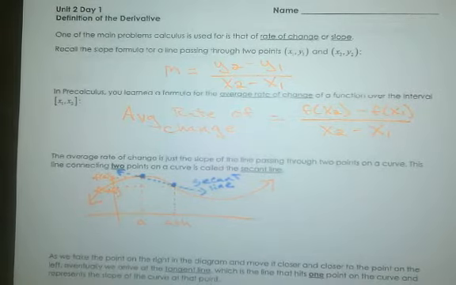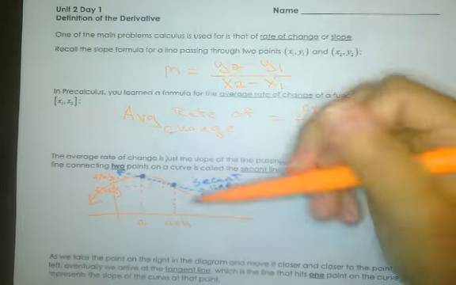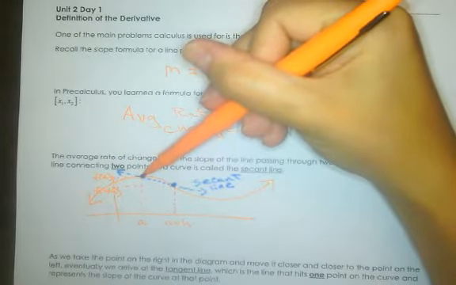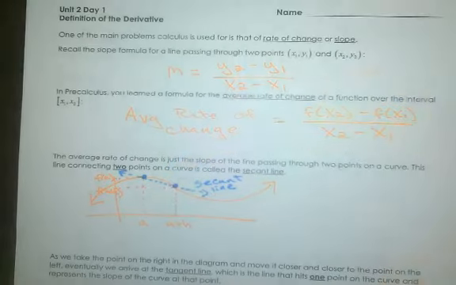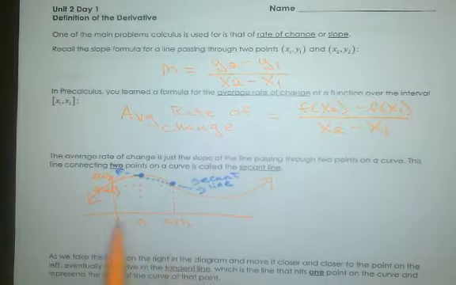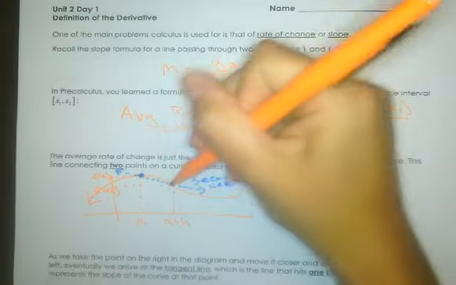Now, our goal in calculus is to be able to find the instantaneous rate of change, basically by moving these 2 points closer together. You could almost think of this axis as time or something like that.